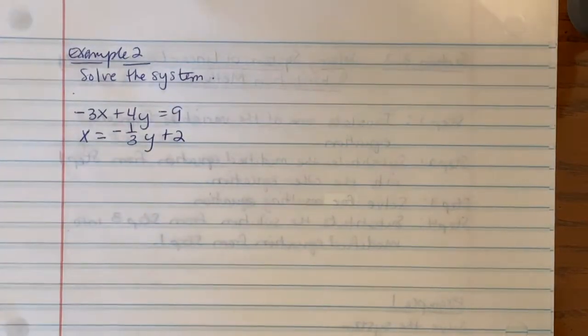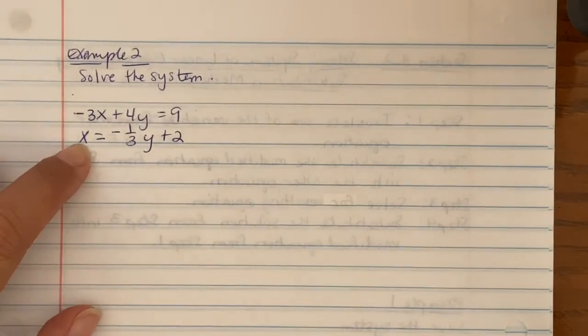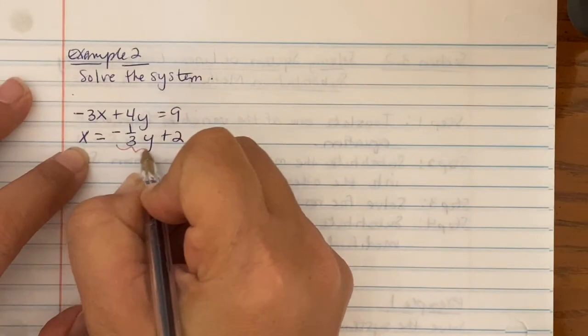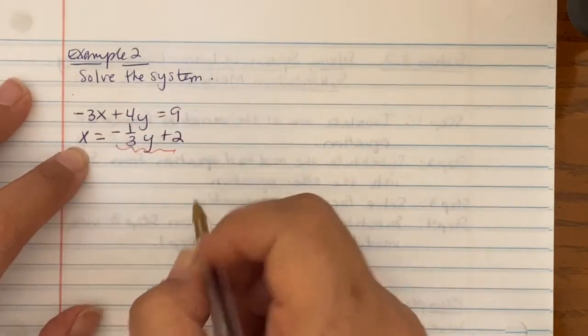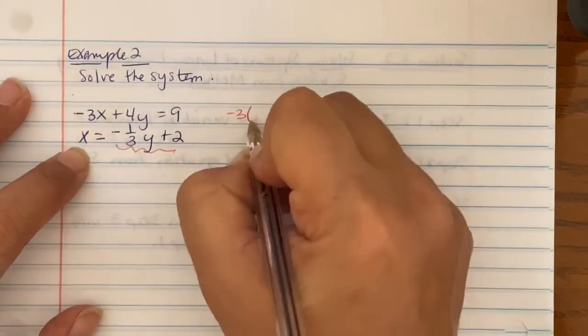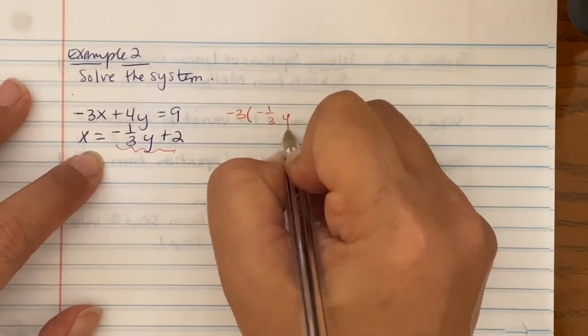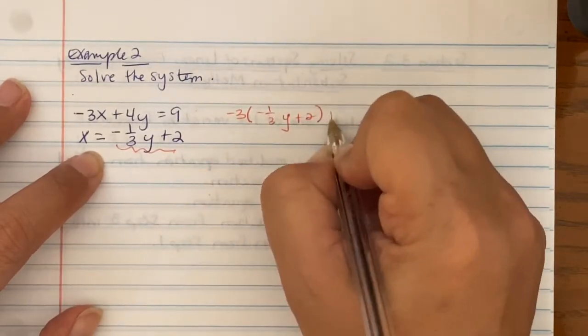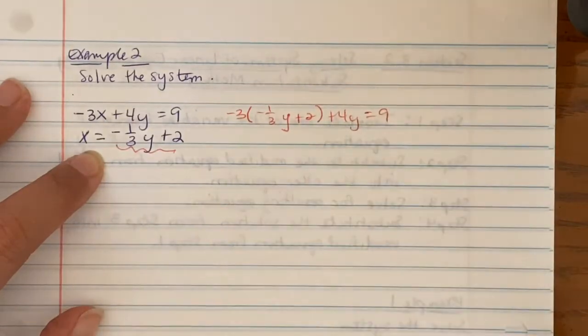Okay, example 2 says solve the system. We have negative 3x plus 4y equal to 9, and x equals negative 1/3 y plus 2. So in this example, they've already told you which equation you're going to use for your substitution method. We're going to substitute this entire equation into the x position of the first one. So we're going to write negative 3 parentheses, negative 1/3 y plus 2, close it, plus 4y equaling 9.